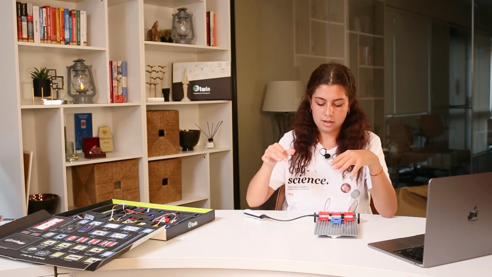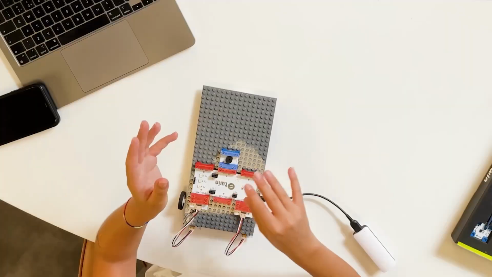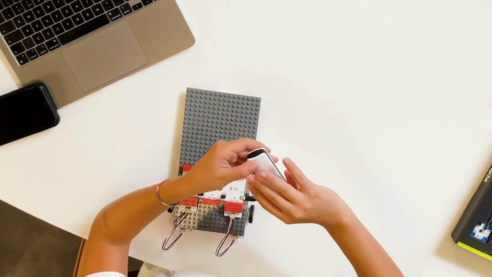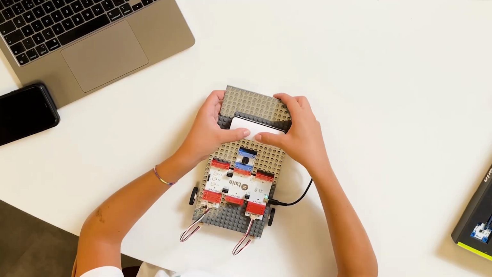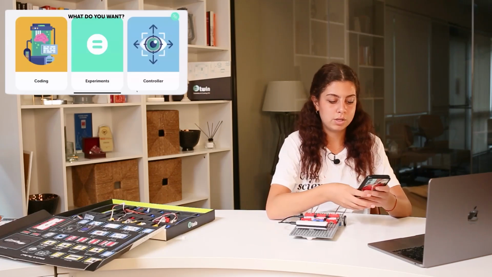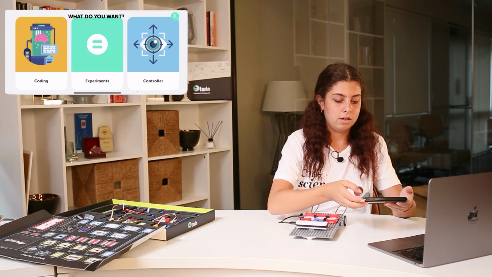Again, we're going to make sure that the USB is aligned. Since this is a micro USB, it might be a little bit difficult to put it exactly where it's supposed to go, but we have to make sure that we're not using excessive force and we're aligning the two so that there is no harm done to it. And lastly, we're going to be using our twin coding module and connecting to the car and driving it like a remote controlled car.